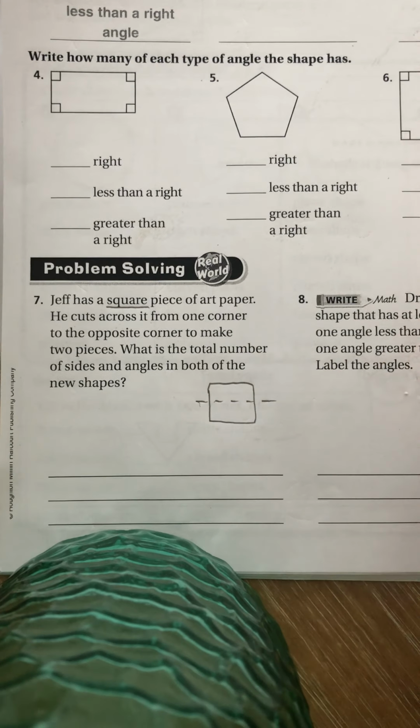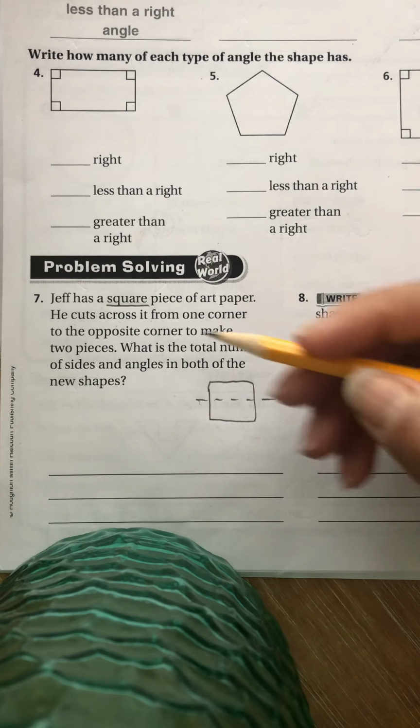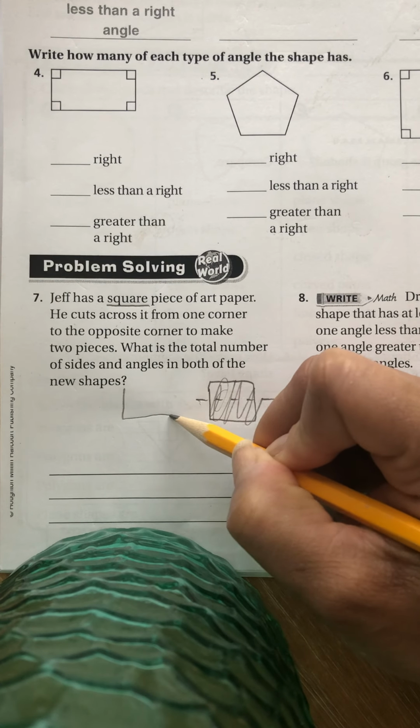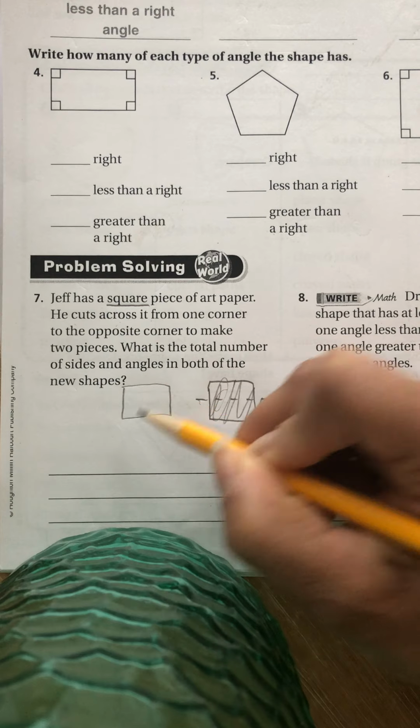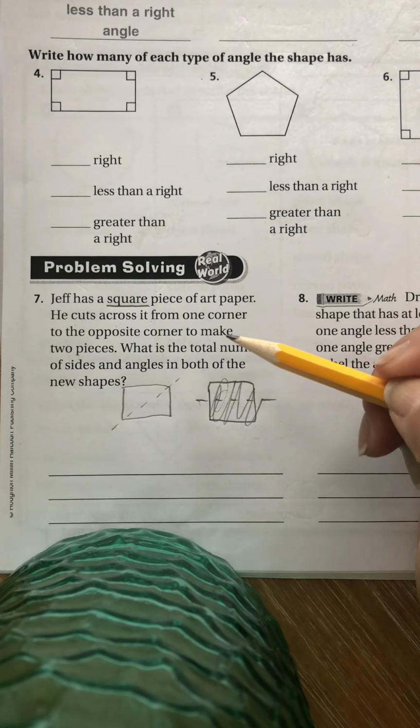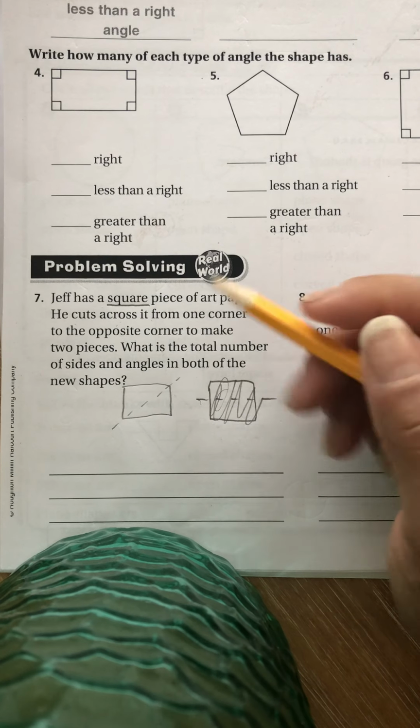Oh, no, I'm sorry. Oops. He did from one corner to the next. So just ignore that. Let's say he went diagonal like that. All right. It says, what is the total number of sides and angles in both of the new shapes?